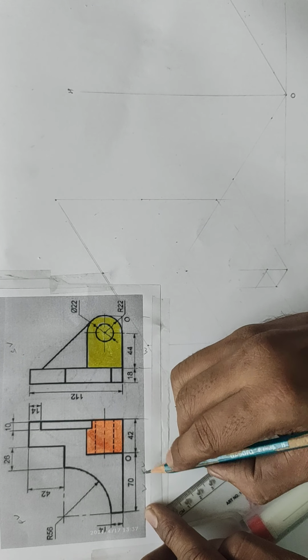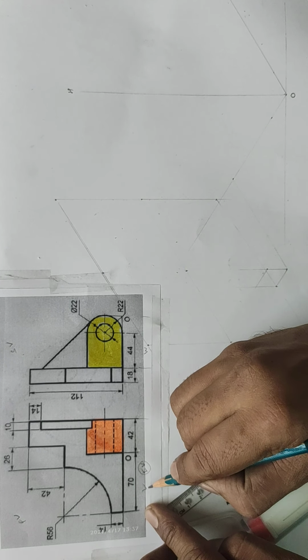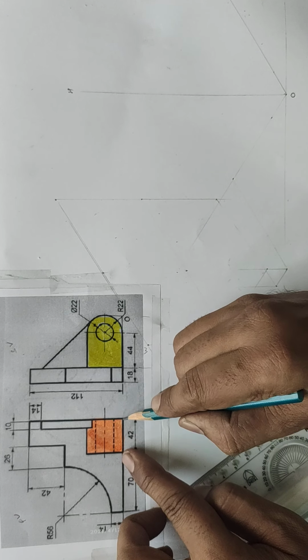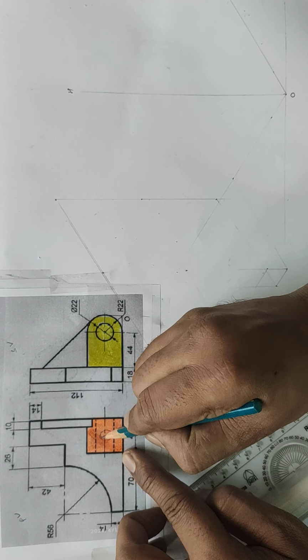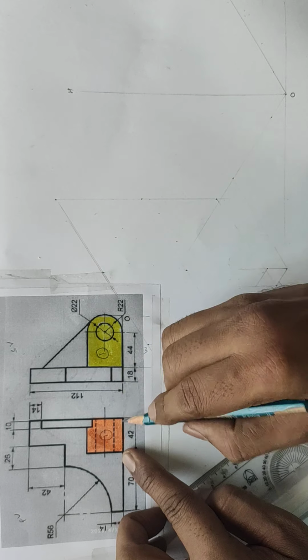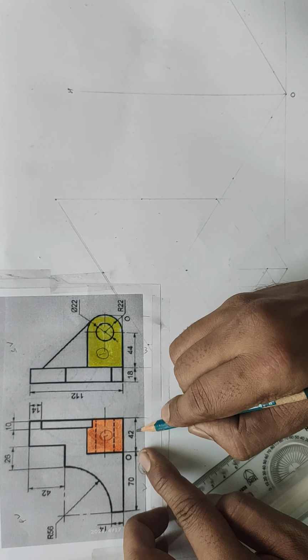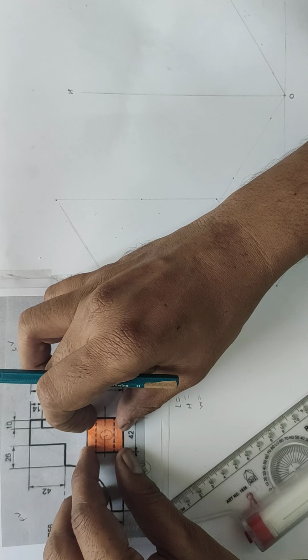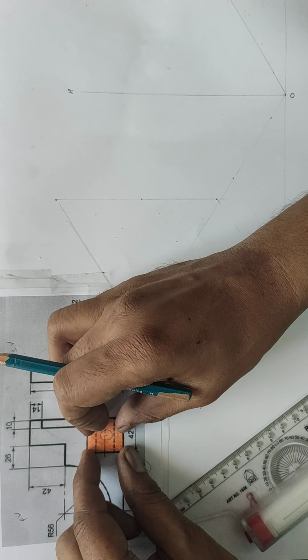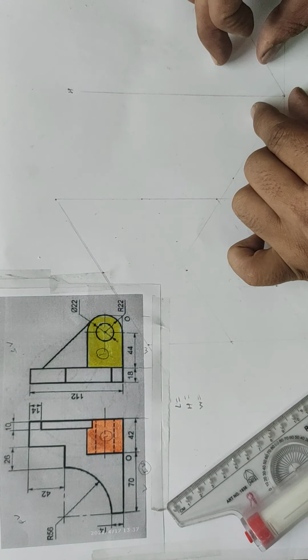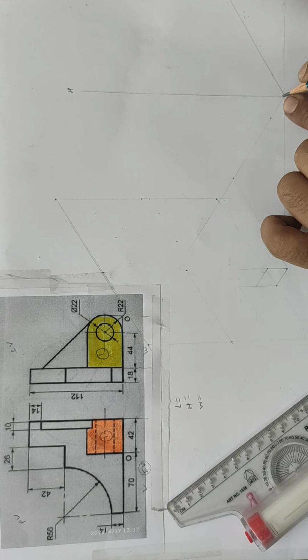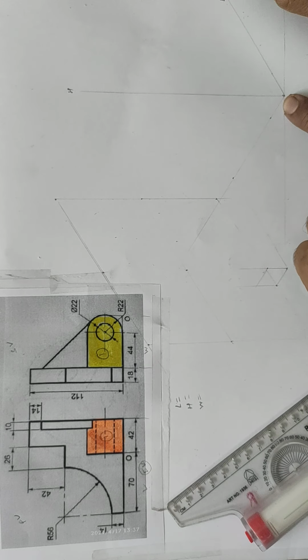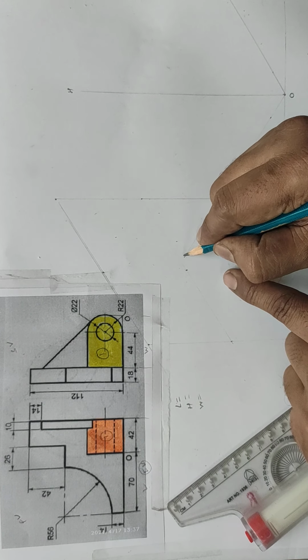So for length in the front view, the length of the first part of the object is a total 42 mm. When we pick up exactly the first part and place it here, the O will come here, with the length on this side and width on this side.